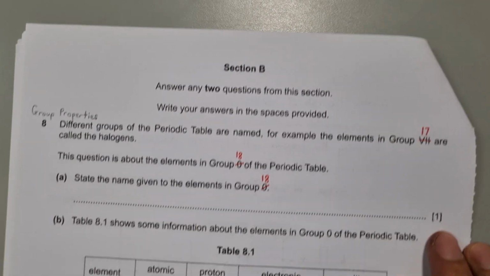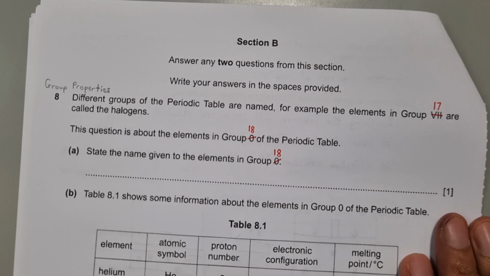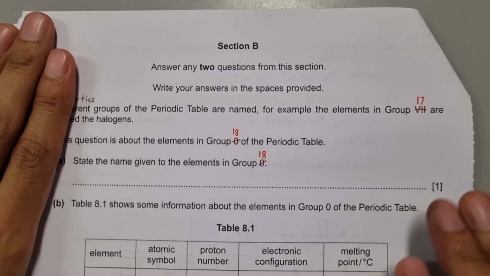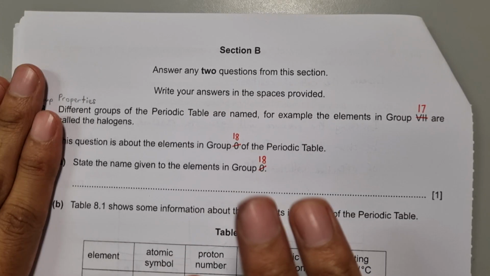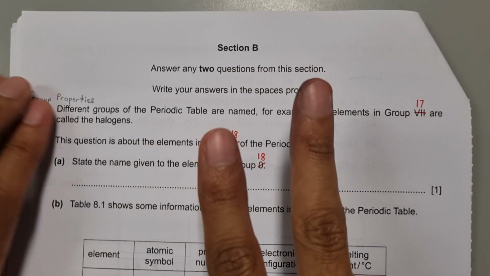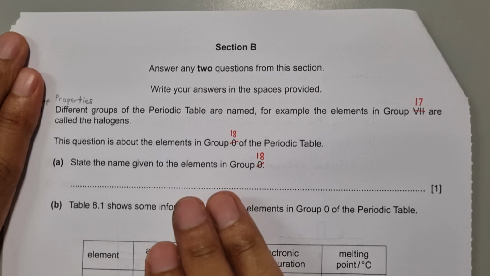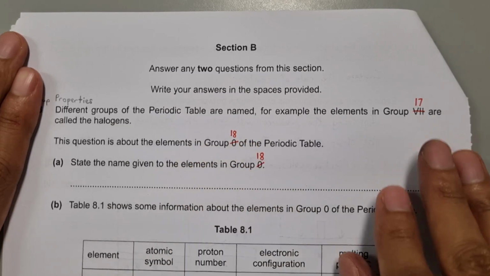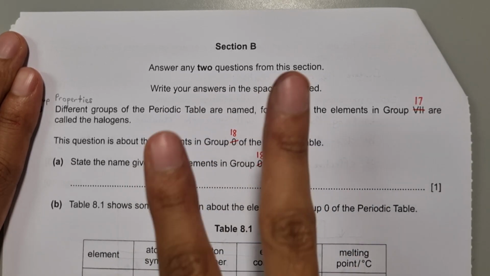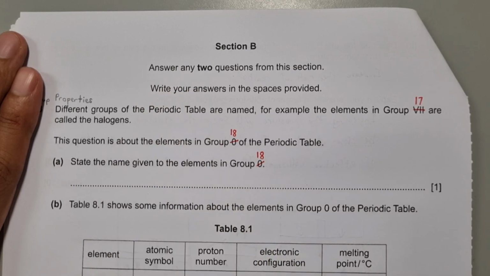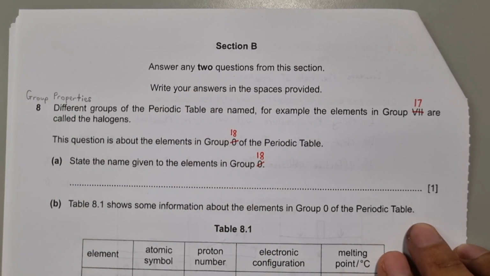Section B. In the 2023 paper, section B, you are given 3 questions, you just need to answer 2. But for the 2024 syllabus, section B, you are given 2 questions, you need to answer 1.